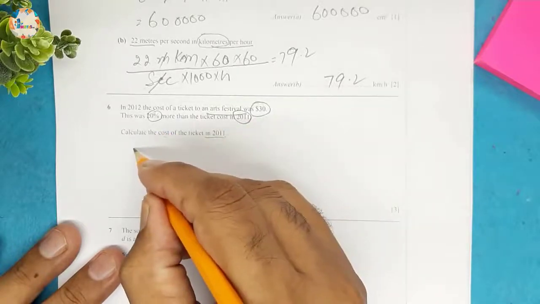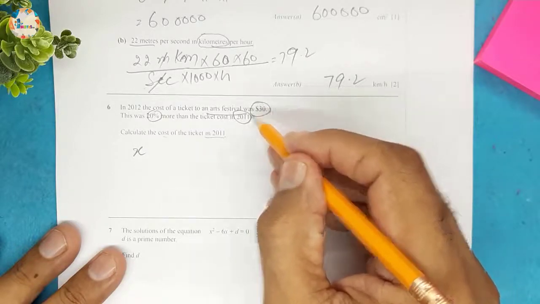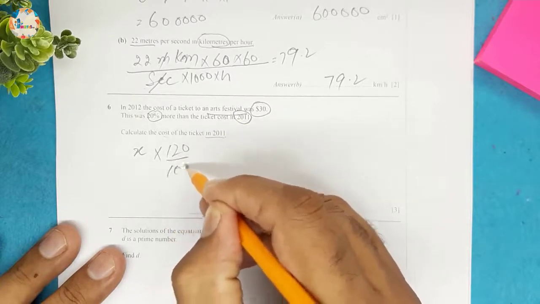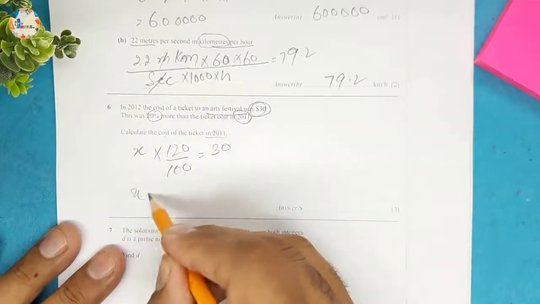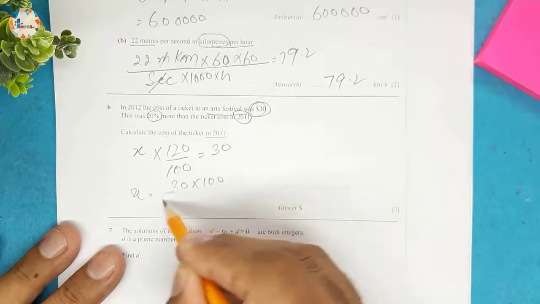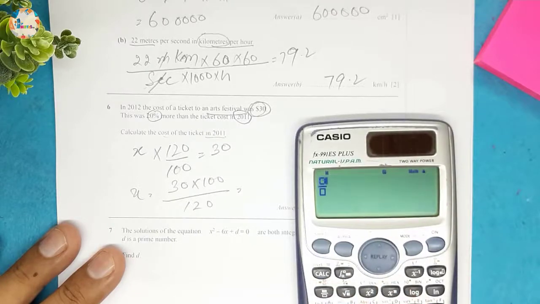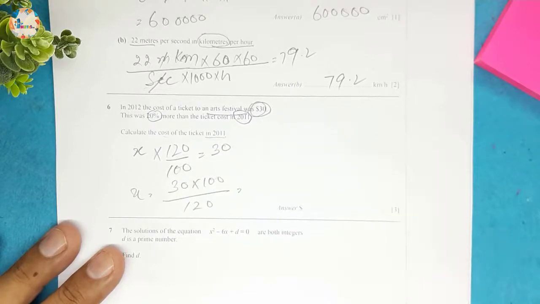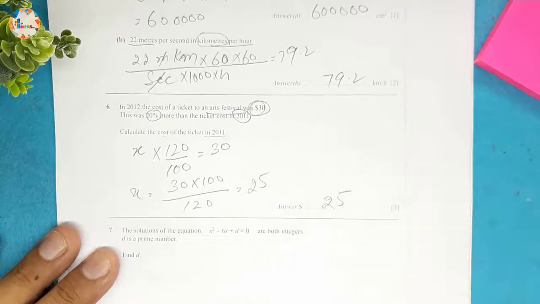So let us suppose that it was X amount in 2011. So this is 20% more, so we will calculate directly. 120% of X is equal to $30, so X will be equal to 30 times 100 divided by 120, and we can calculate this. This will be equal to 25. Basically this will be $25, so $25 will be our answer.